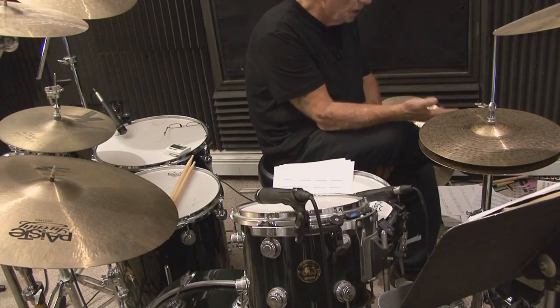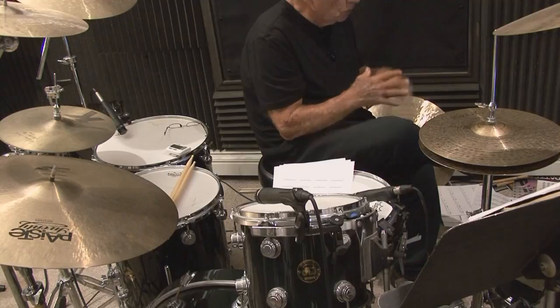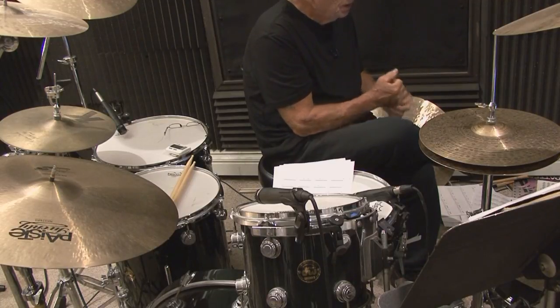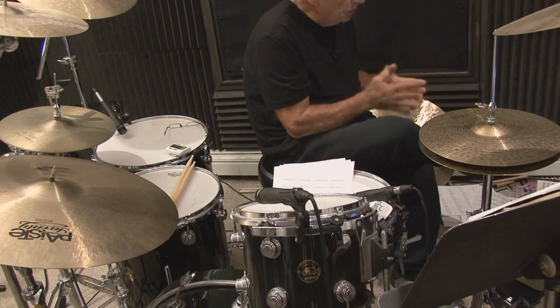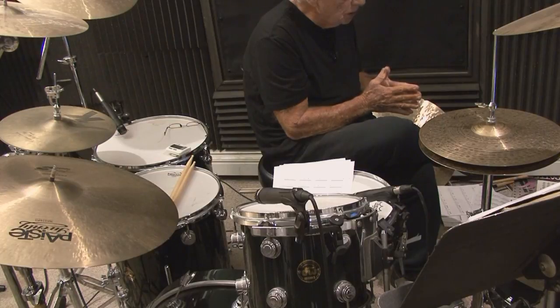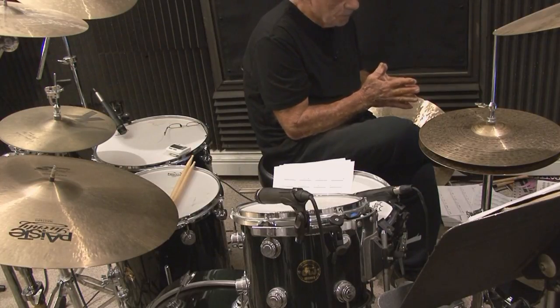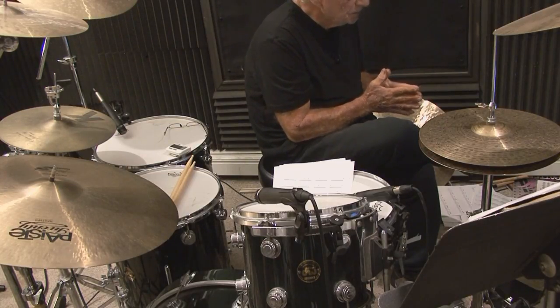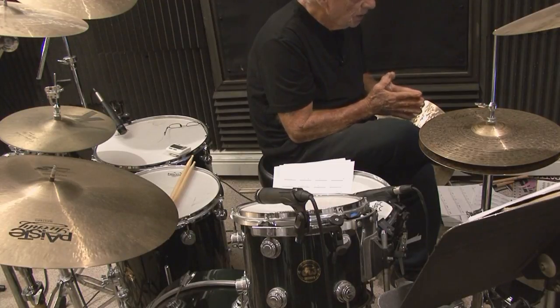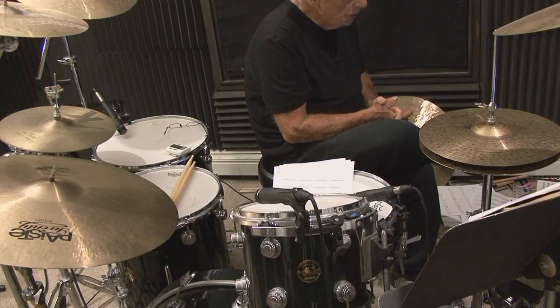I learn from everybody, and everybody learns from me. So we all are a family of students. We're all at different places in our lives with the drumming, but we're all on the same journey, and that's to learn.